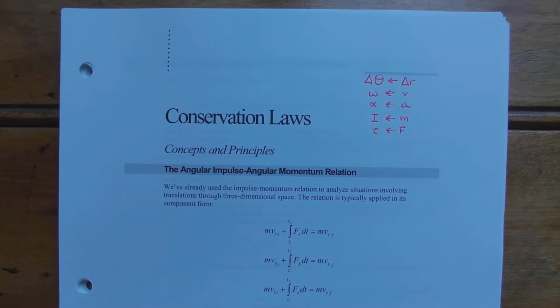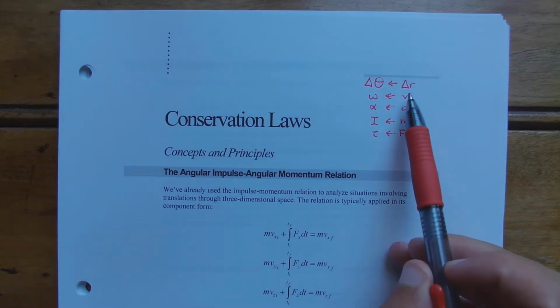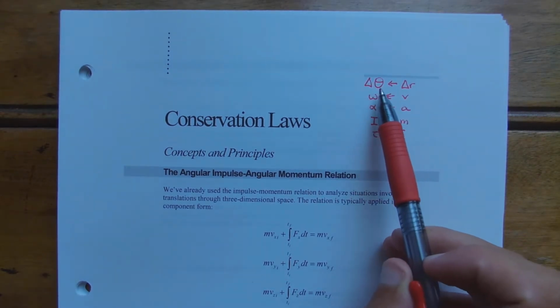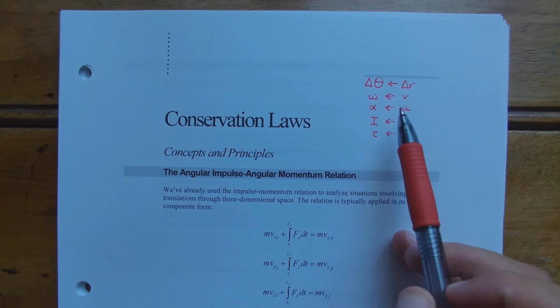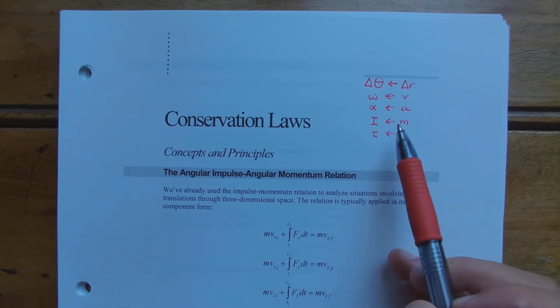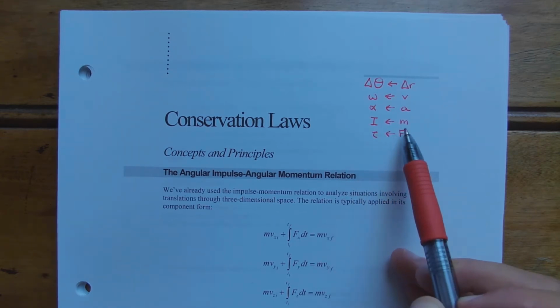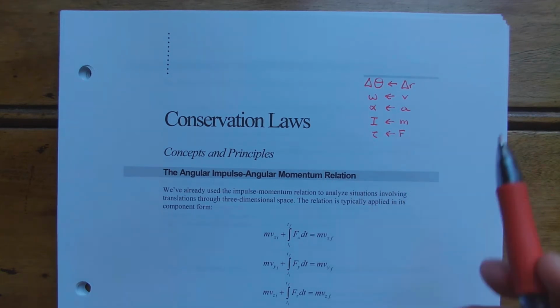For Model 4, conservation laws, we need new conservation laws for rotational motion. For impulse momentum, we can simply take the old equation, and everywhere we see a delta r, replace it with delta theta. Where we had a v, we will replace it with omega. Where we have acceleration, we'll replace it with angular acceleration. And moment of inertia will replace mass, and torque will replace force.